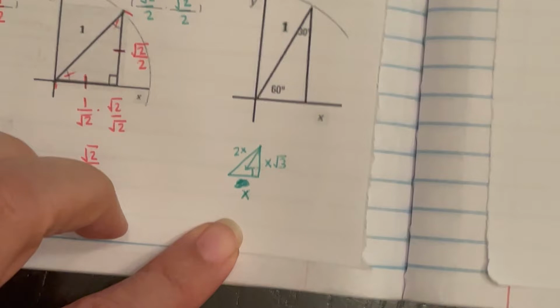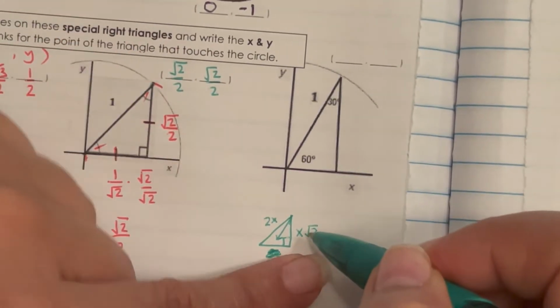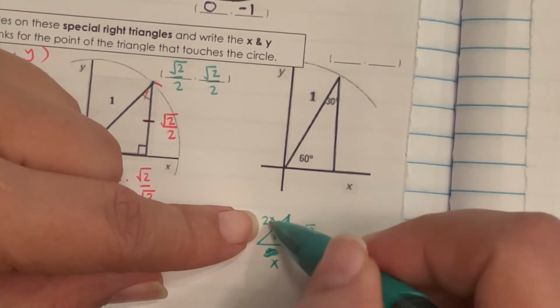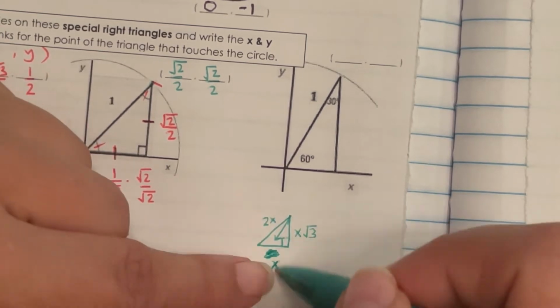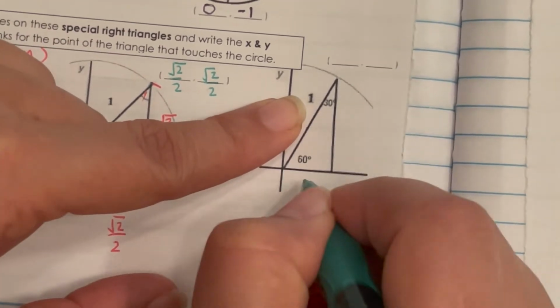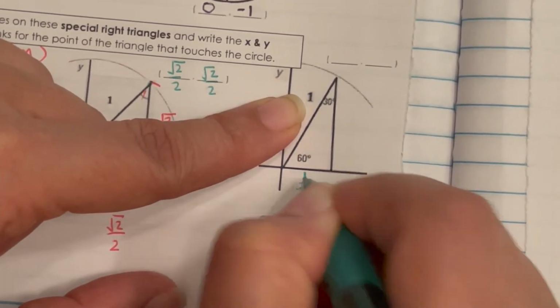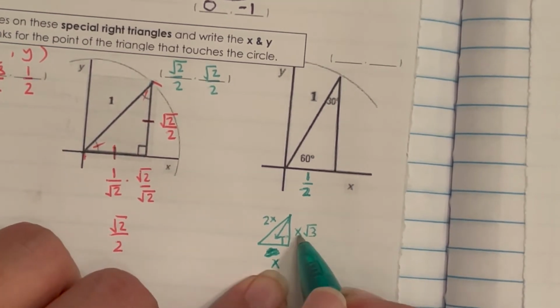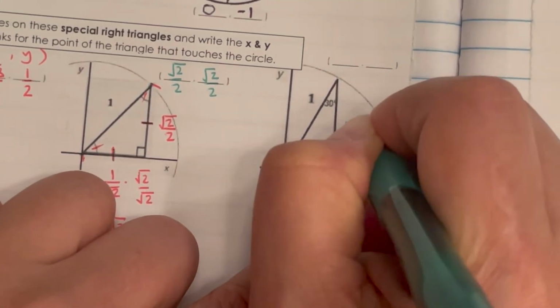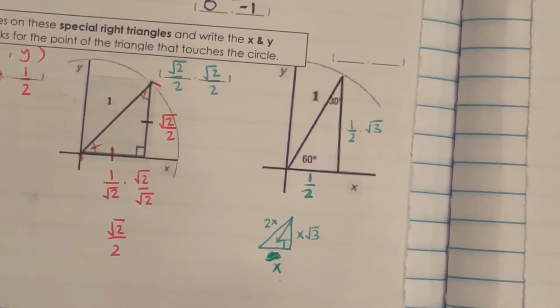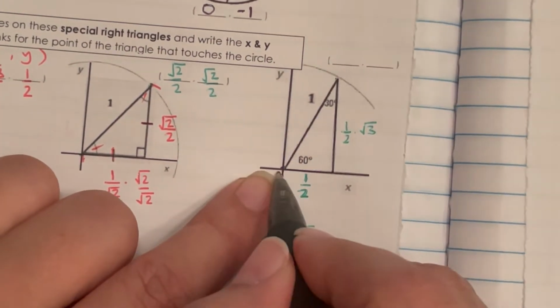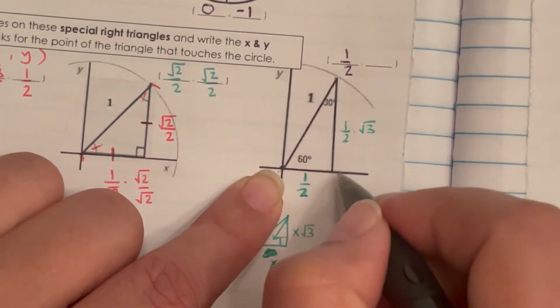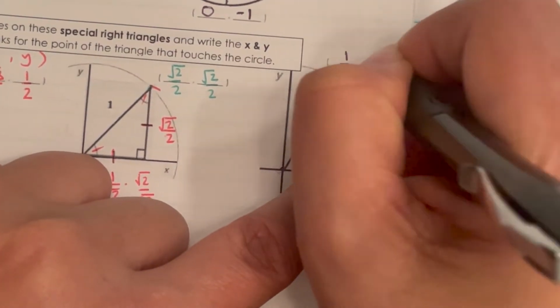All right, so now they give you the hypotenuse. So they've given you 2x. To get to x, you just divide it by 2. So what's 1 divided by 2? That's going to be a half on the bottom. And then take the x and multiply by radical 3. So 1 half times radical 3 would give me radical 3 over 2. To write the coordinate down, you need to write x and then y. So x is 1 half, and then I go up radical 3 over 2.